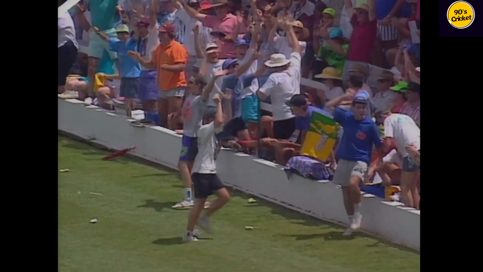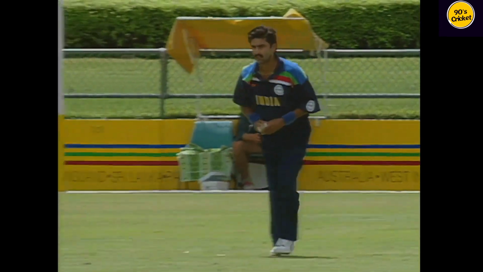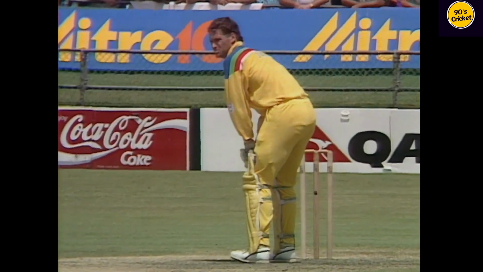Hoik over mid-wicket, he'd call. They got it on the rise, hit it beautifully. As the bowler be trying to bowl one right up in the block hole, rather over pitch than under pitch. Doesn't want Dean Jones to get under this one.